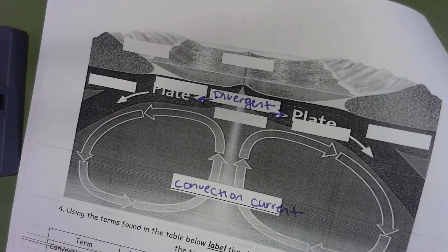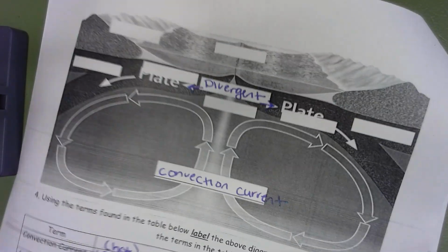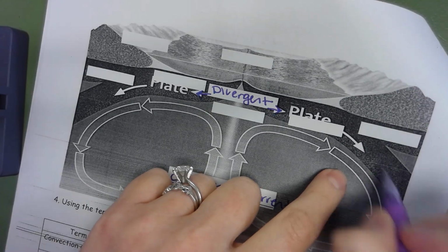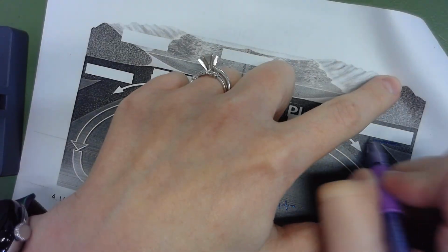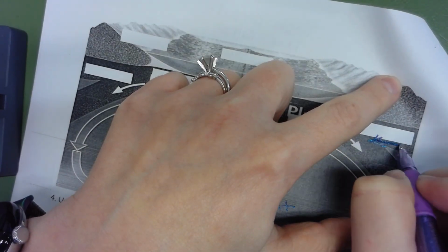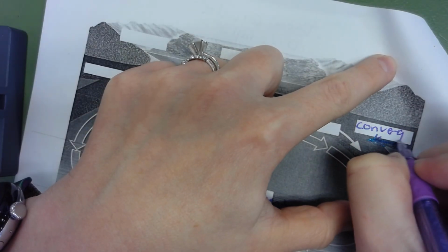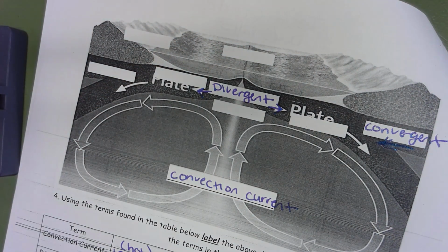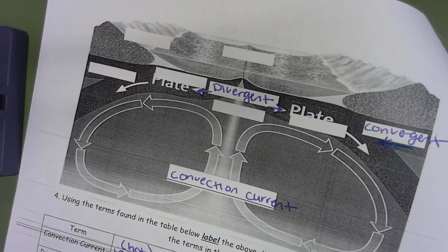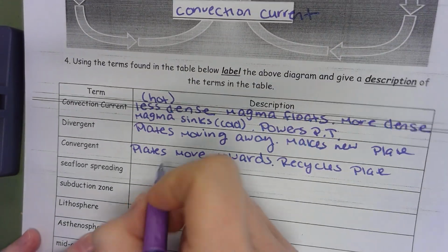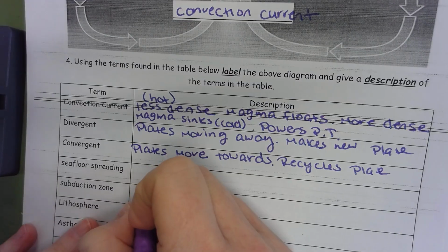I can see there might be multiple places where there's a convergent boundary, but specifically we see this plate's going under, so we know this has to be a convergent boundary here. There's another place you could have put this, but I like it there. Seafloor spreading.